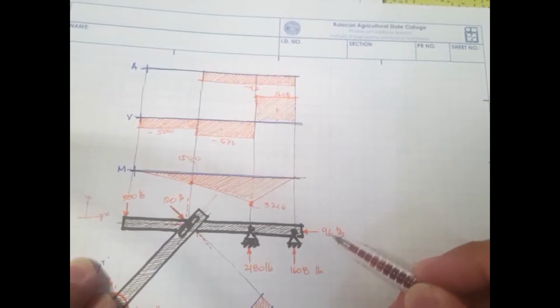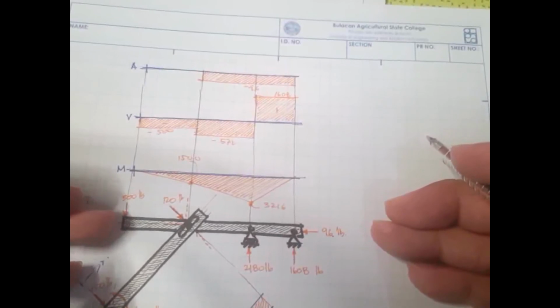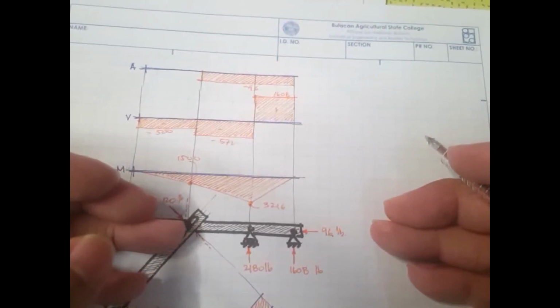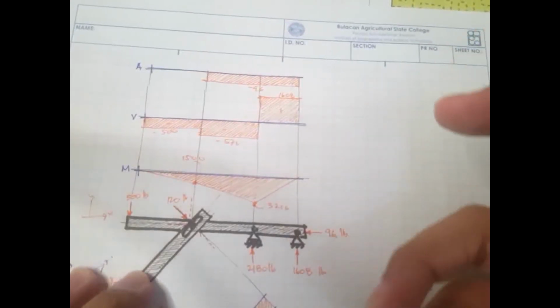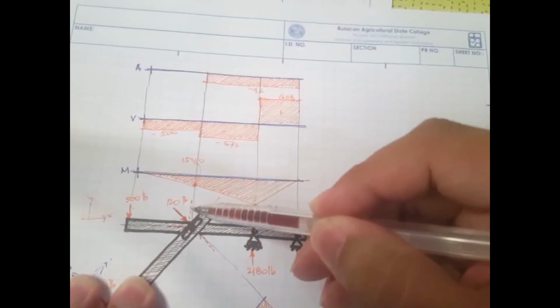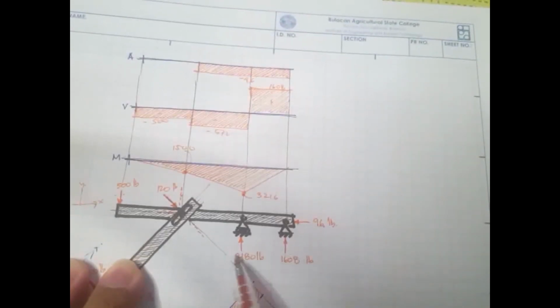So we have 96 right here. So there must be some force resisting it, along the opposite direction, so that it can be in equilibrium. Okay, so we have concentrated loads in x and y, and the vertical reactions.